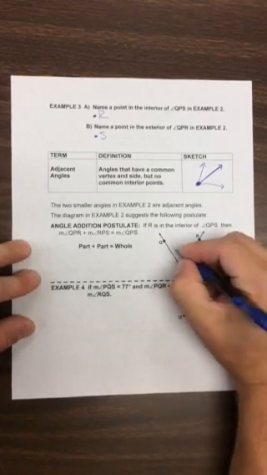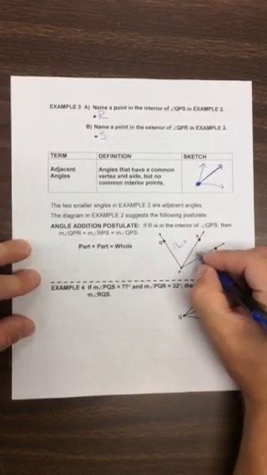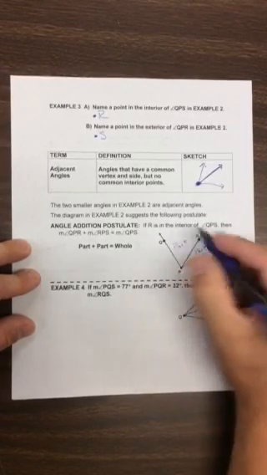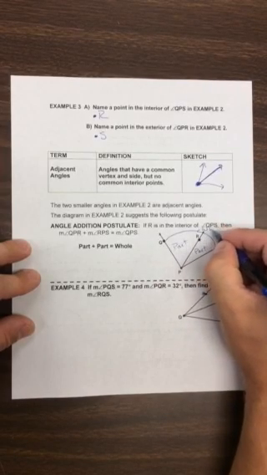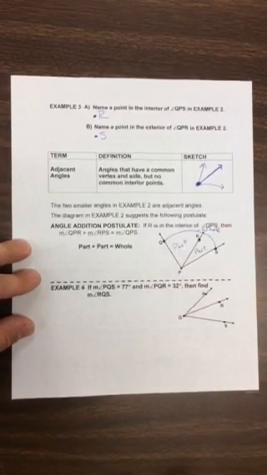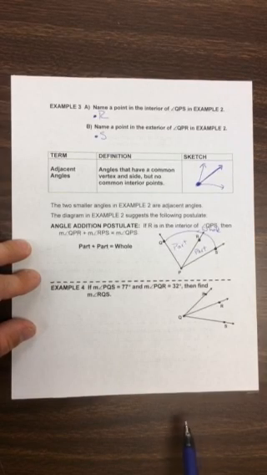All it says is part plus part equals the whole. Again, that's going to be really important as we head forward. So looking down at example number 4.